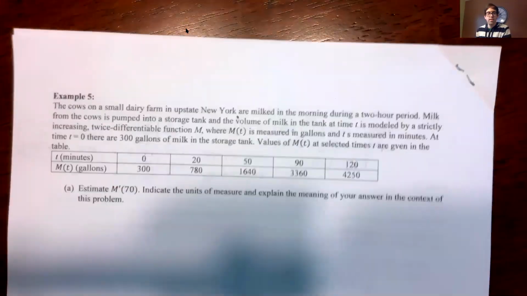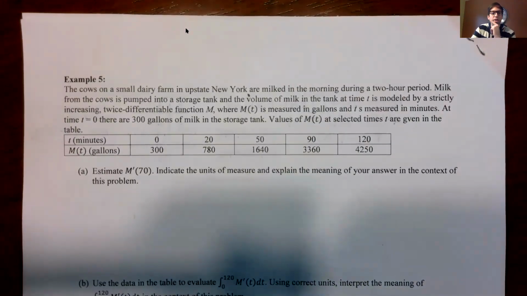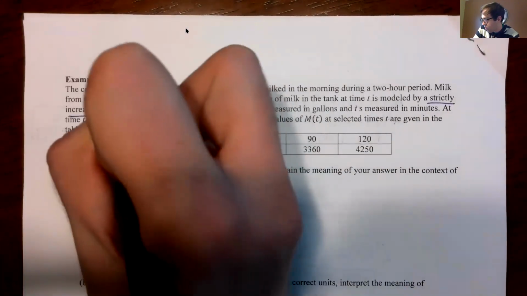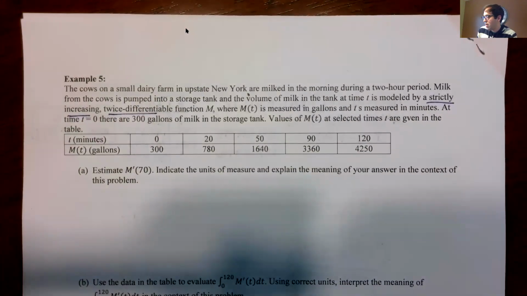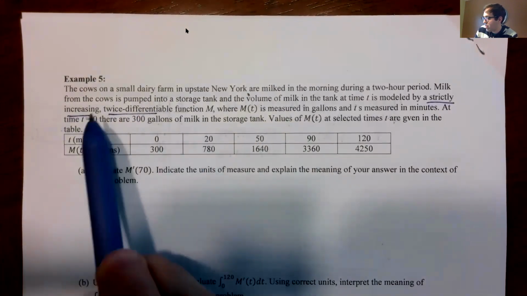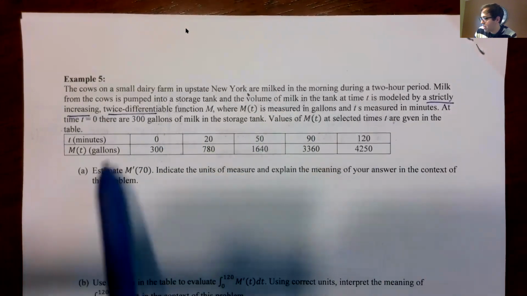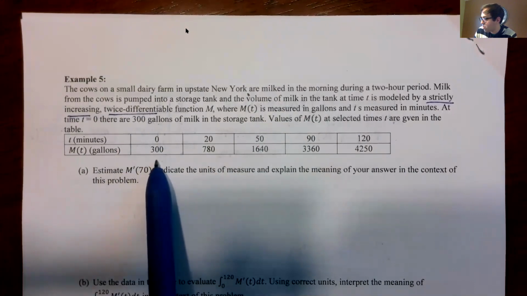Let's look at example 5. This one uses a table. The cows on a small dairy farm in upstate New York are milked in the morning during a 2-hour period. Milk from the cows is pumped into a storage tank, and the volume of milk in the tank at time t is modeled by a strictly increasing, that's going to be important, twice differentiable function m. So that means at every point of m, there is a first and a second derivative that's possible. Where m of t is measured in gallons and t is measured in minutes. At time t equals 0, there are 300 gallons of milk in the storage tank.